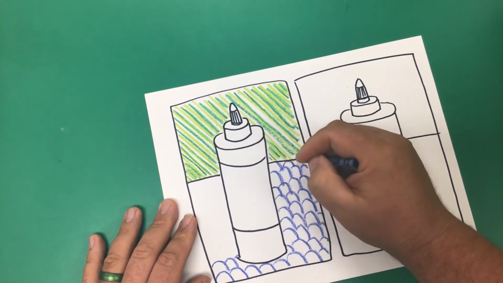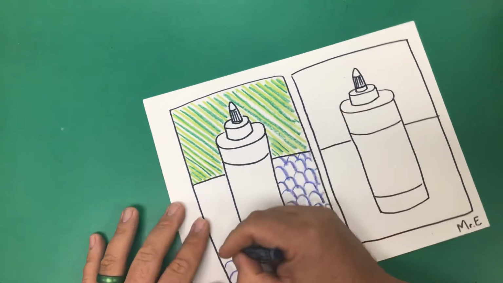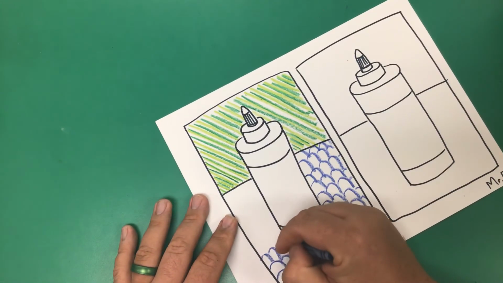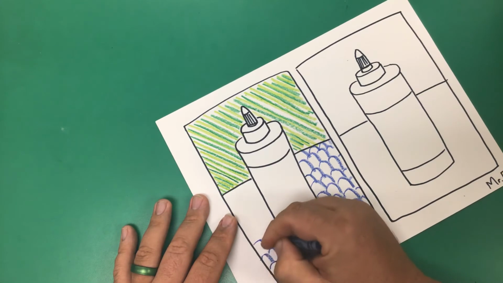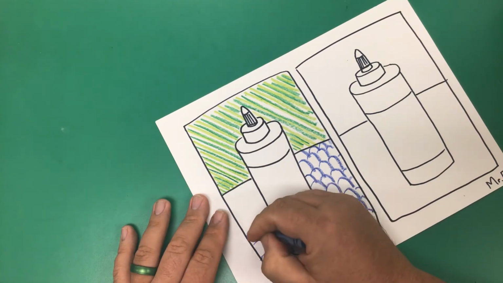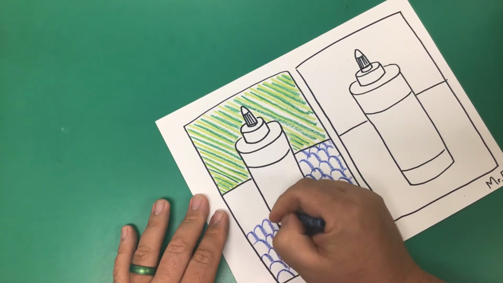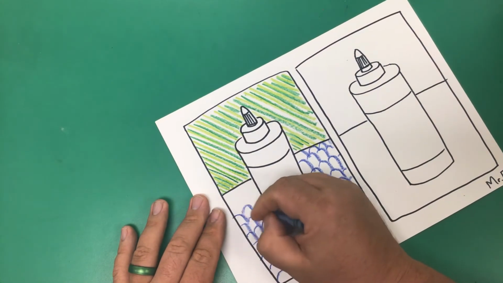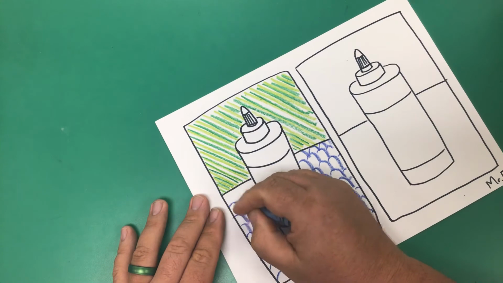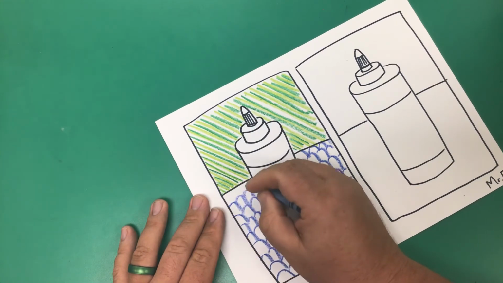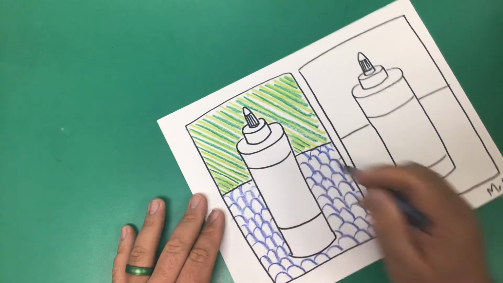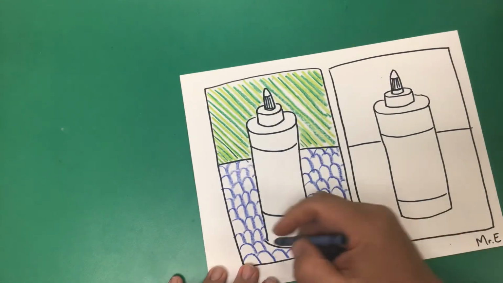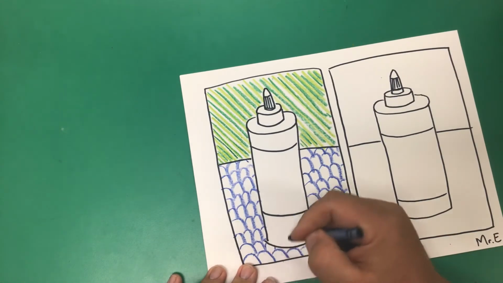So pick a pattern that you can maintain, something that's interesting, but won't take you forever to do. So I made a scaly bottom for the bottle on the table.